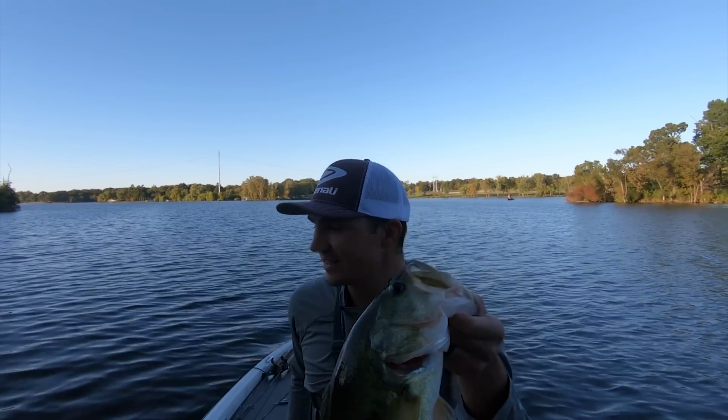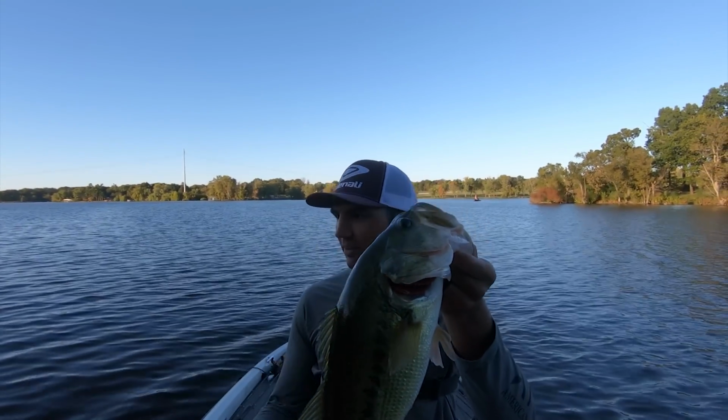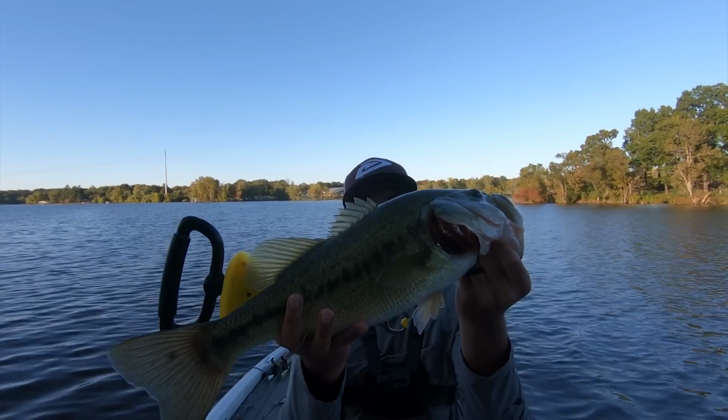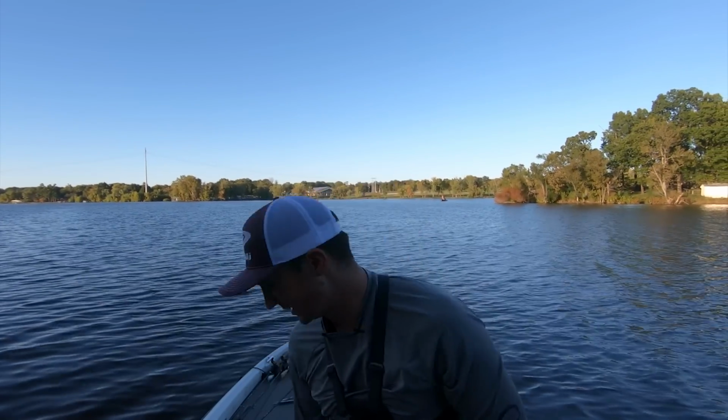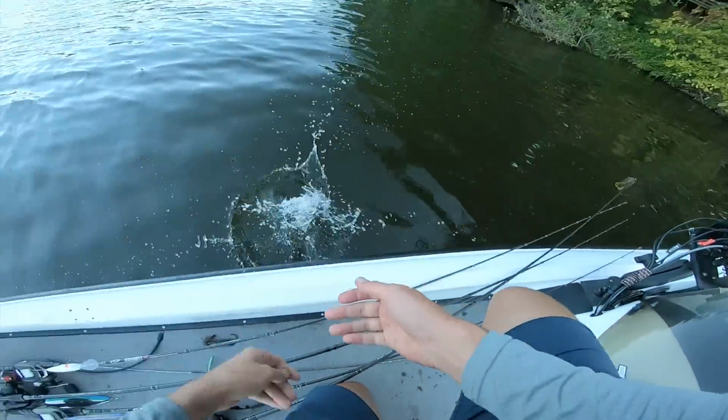When these fish are transitioning into this kind of early fall period, throwing a topwater down the bank is one of the best ways to catch really quality fish. You don't get a ton of bites, but you can get some good ones in the boat. There we go, guys. Let's get this beautiful fish back down the lake.